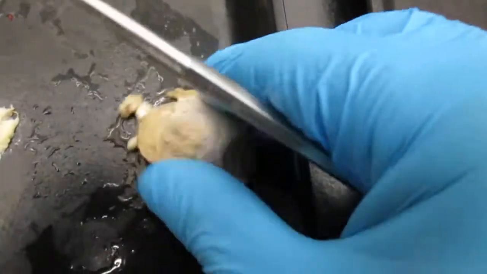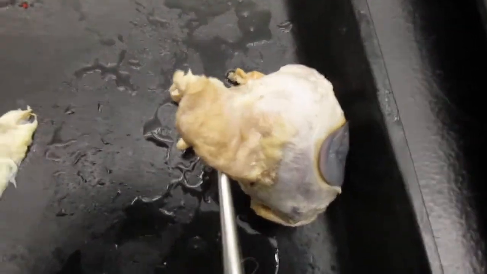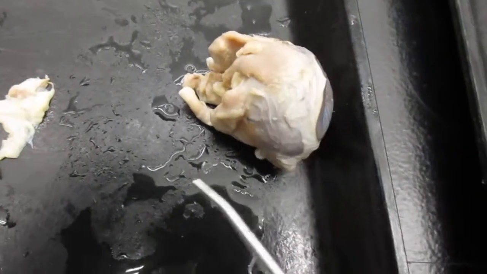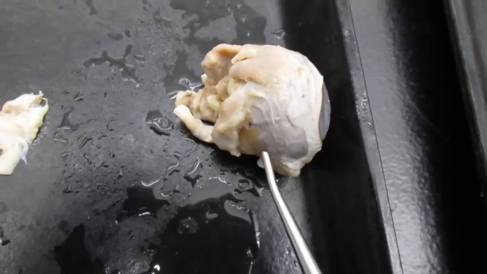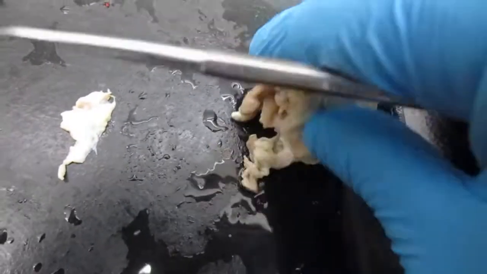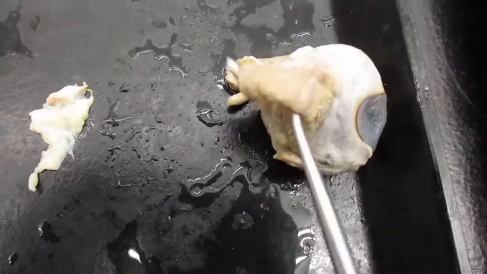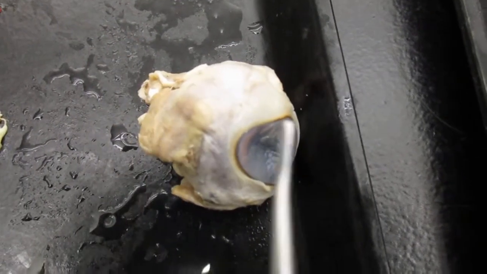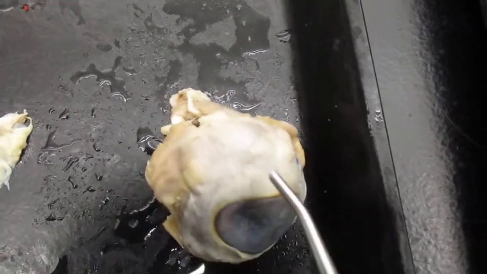Okay, if you look right here, we can see an extrinsic eye muscle right there. Here's an extrinsic eye muscle here. Here's one. Here's one. Here's another one. So hopefully you see that. So all this stuff right here is your sclera, the white part.